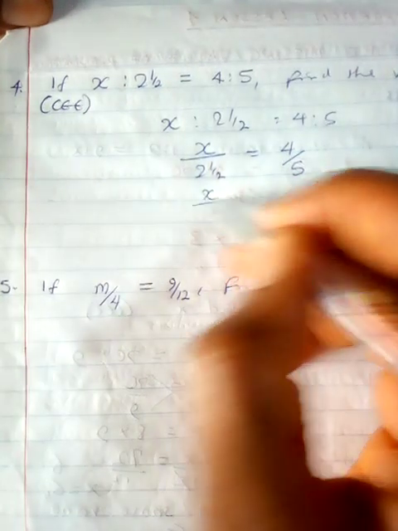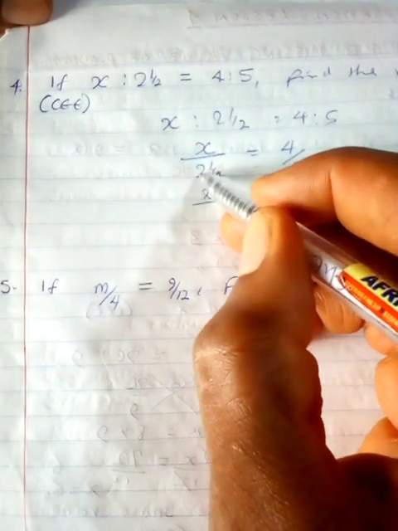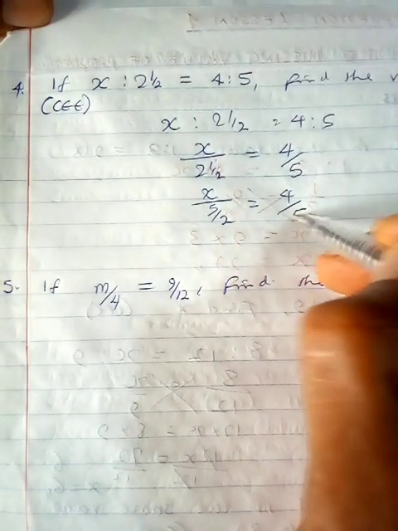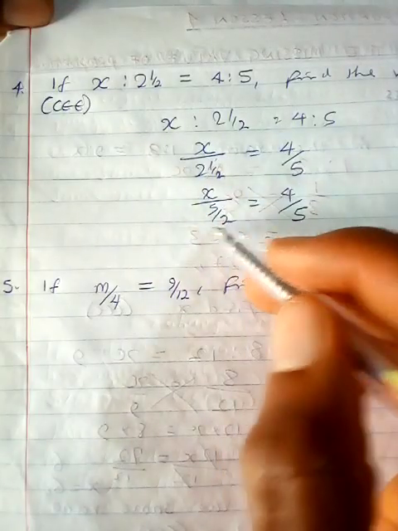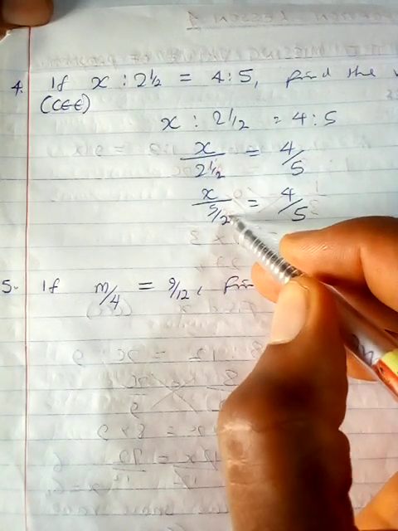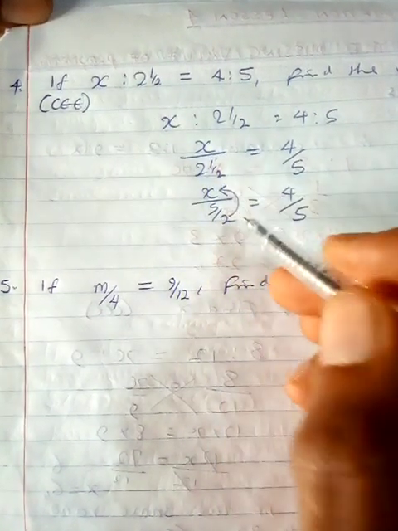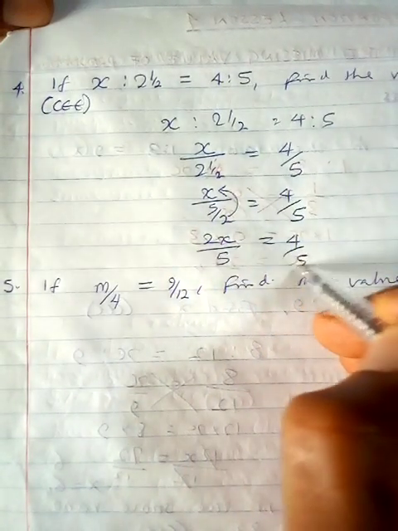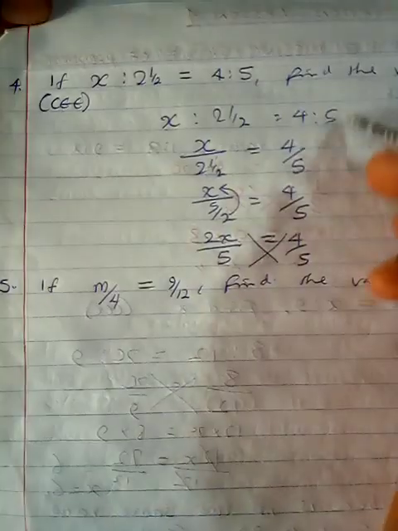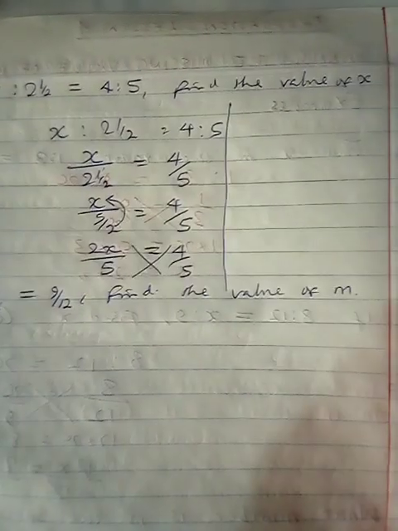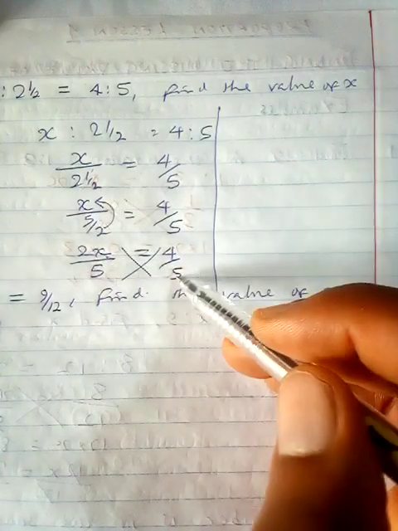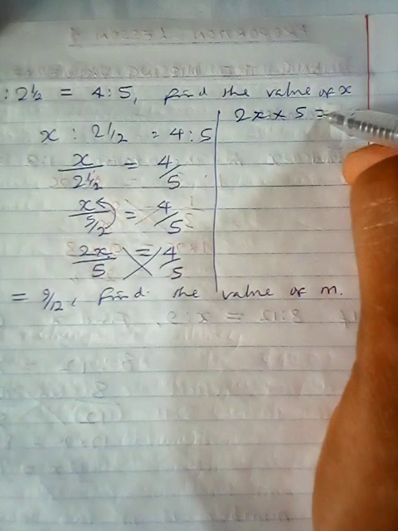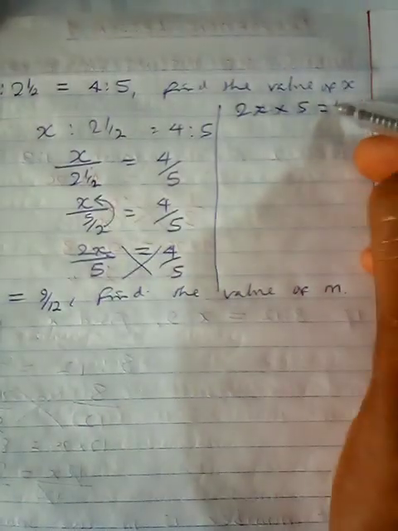That's going to give us x over 2, 2 times 2 is 4, 4 plus 1 is 5, so we have 5/2 here, equals 4/5. Then how do we solve this expression? These two, we are going to take upward. That's going to become 2x/5 equals 4/5. So at this point we can cross multiply. We have 2x times 5 equals 4 times 5.